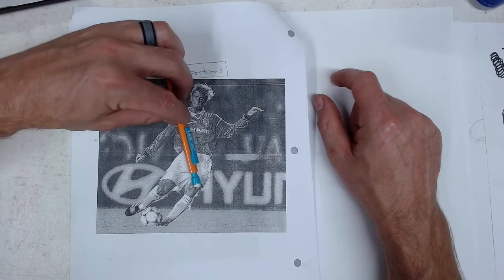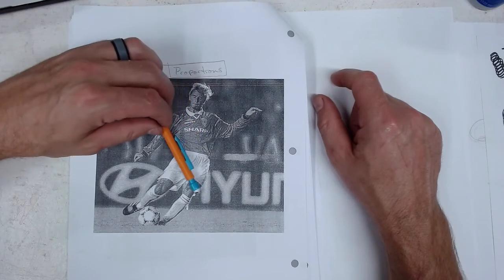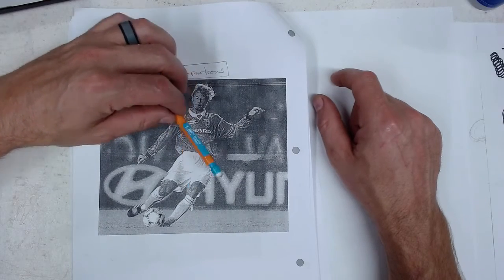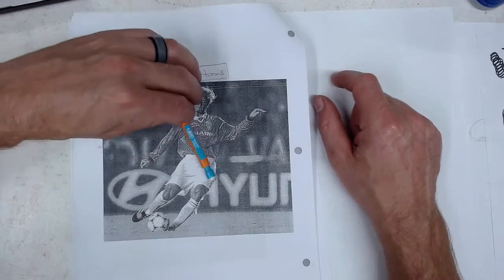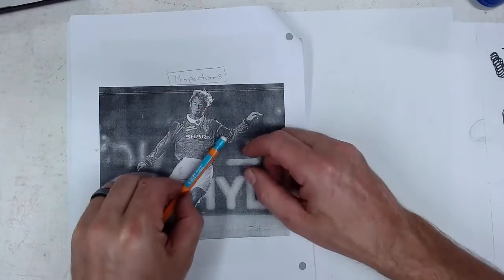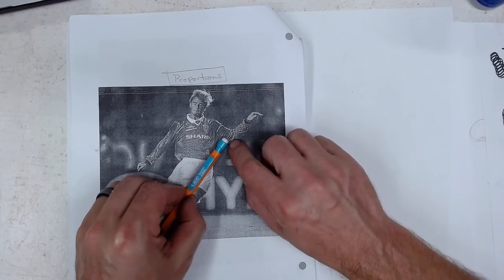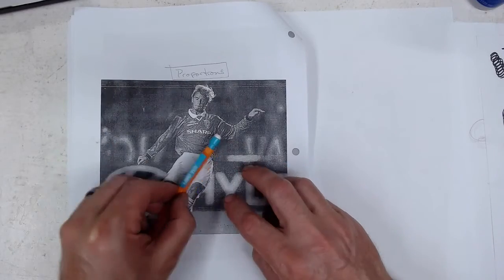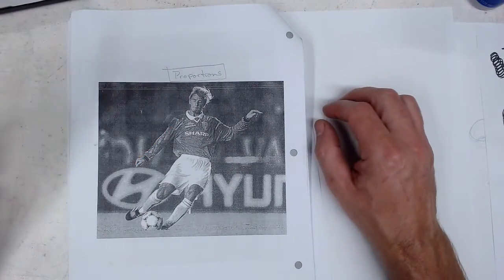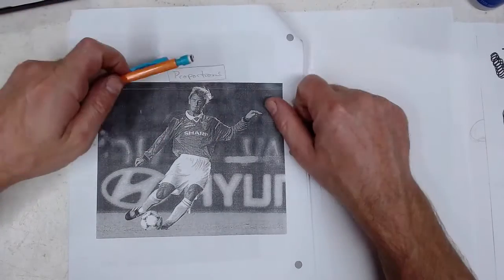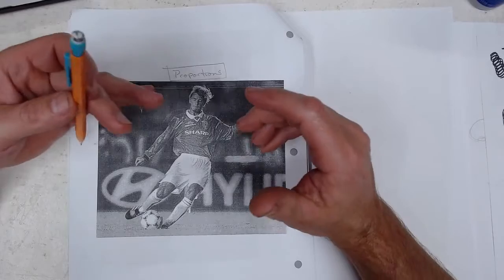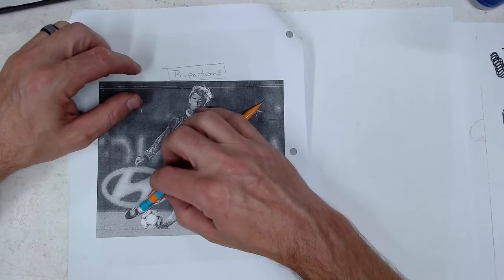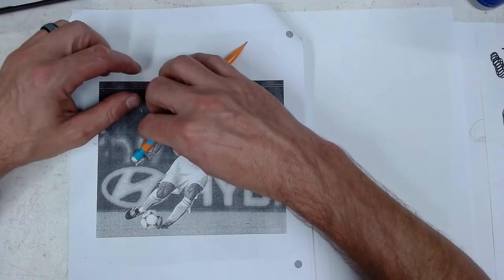Interesting. So basically, well, not quite, but close. Okay, so look at that. From his elbow to his knee is the same length as from his shoulder to his hand. Right? So once you can grasp those things, then you can start to make things the proper size in relation to one another.